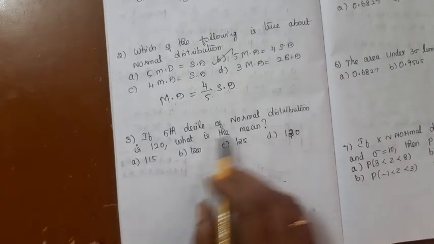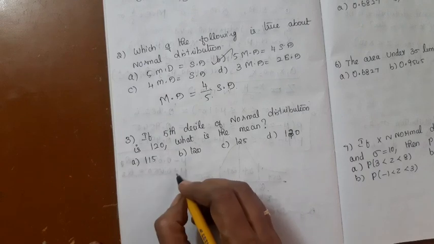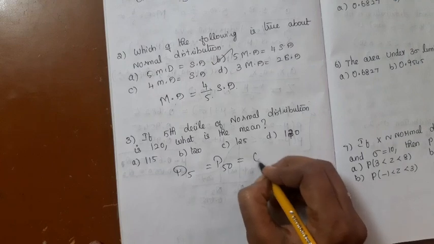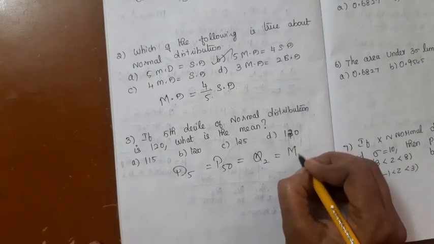The fifth decile of normal distribution is given. You know the fifth decile is equal to the 50th percentile, equal to the second quartile, equal to the median.